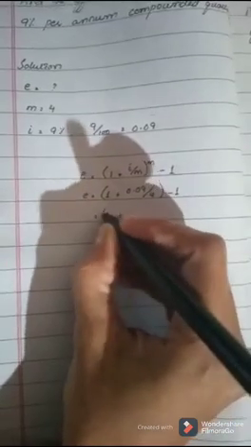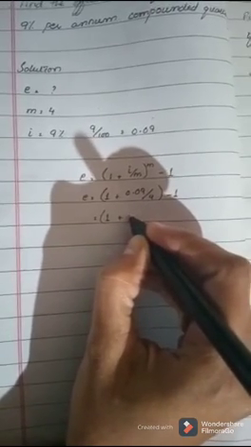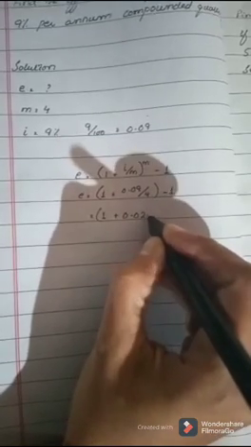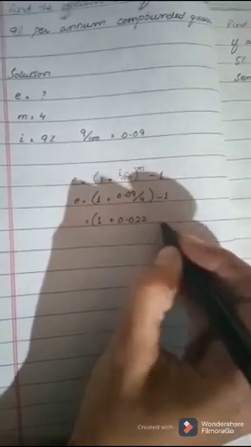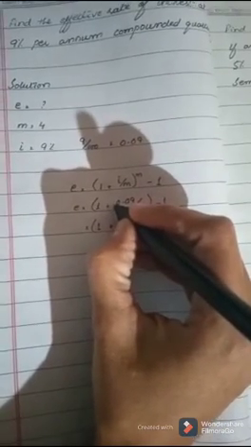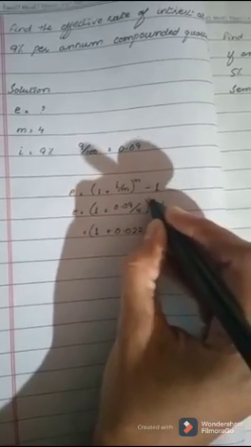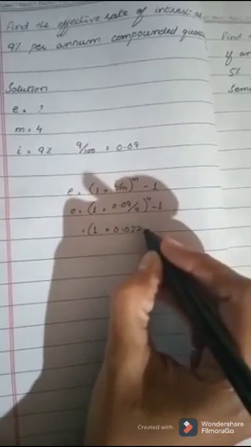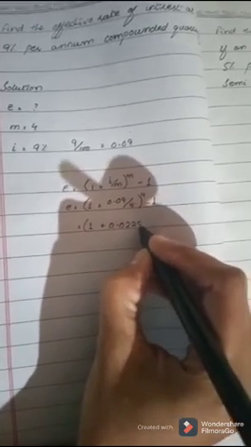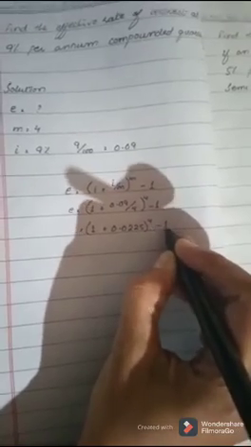And we got 5.06%. Sorry, I forgot one thing, power m. So raised to the power 4, 0.0225 raised to the power 4, minus 1.